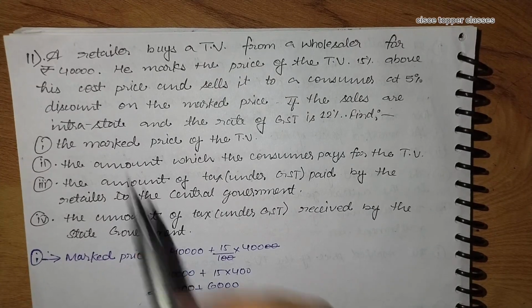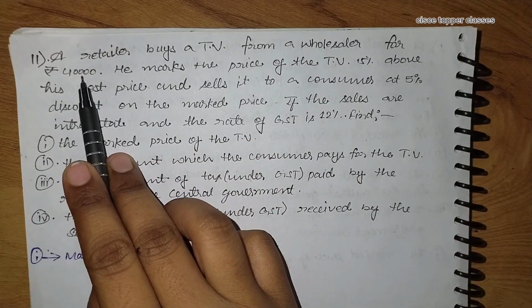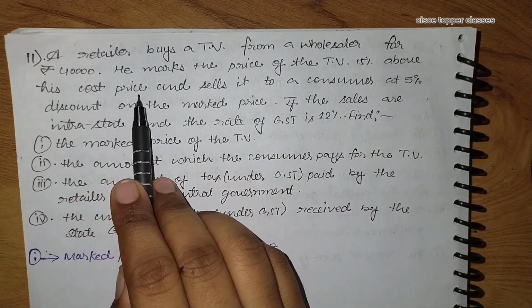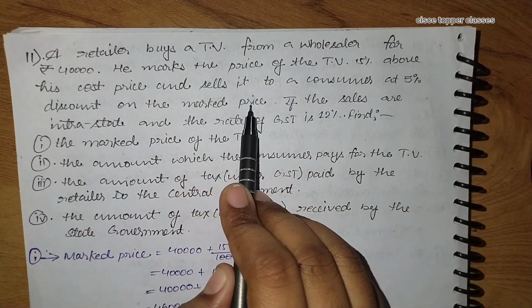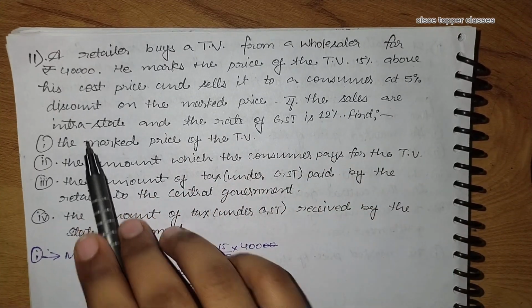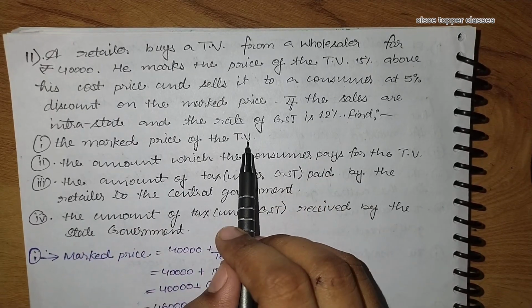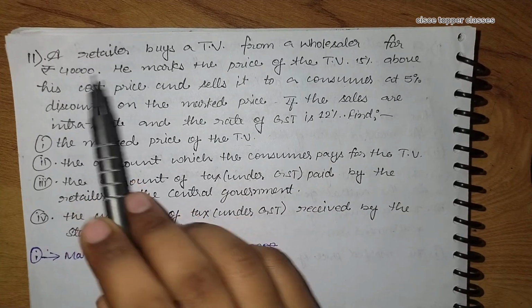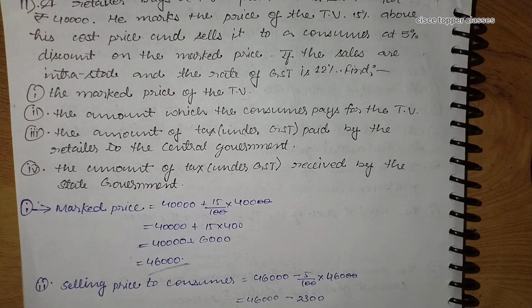Now let us solve question number 11. A retailer buys a TV from a wholesaler for rupees 40,000. He marks the price of the TV 15% above his cost price and sells it to a consumer at 5% discount on the mark price. If the sales are interstate and the rate of GST is 12%, then find the mark price of the TV. We know the mark price will be 15% above 40,000 rupees. So we apply this here, and 46,000 is the answer in the first part.